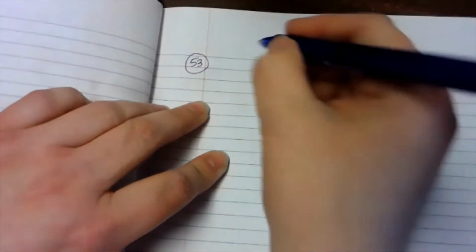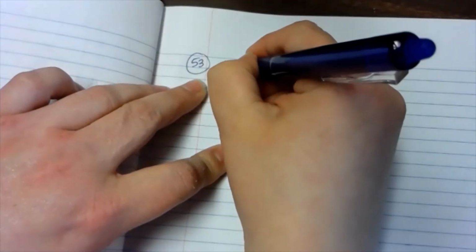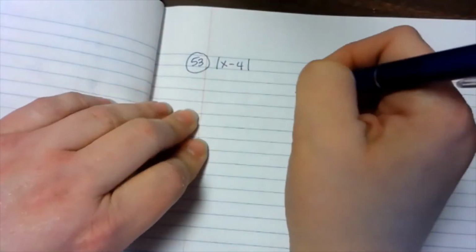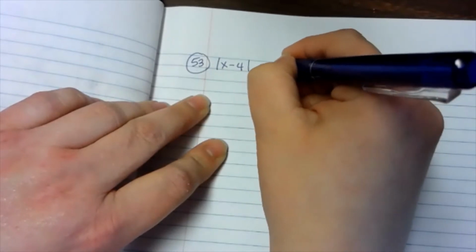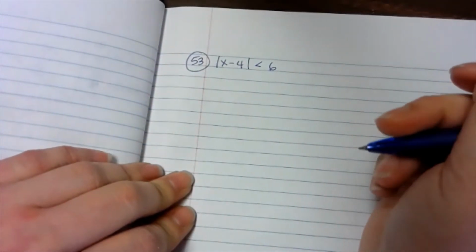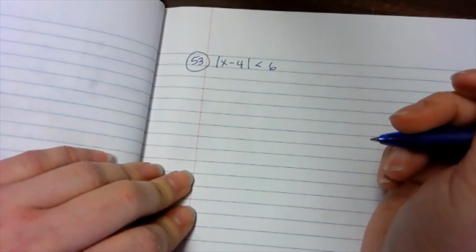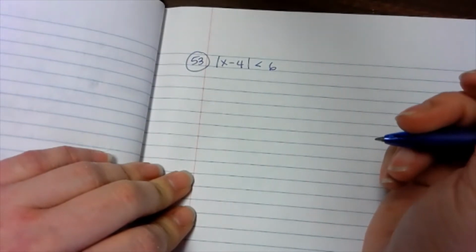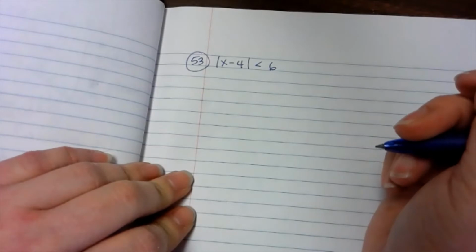Okay. All right, so 53 says the absolute value of x minus 4 is less than 6, and they want you to solve and graph the solution on the number line. Okay, so what we will do is add 4.